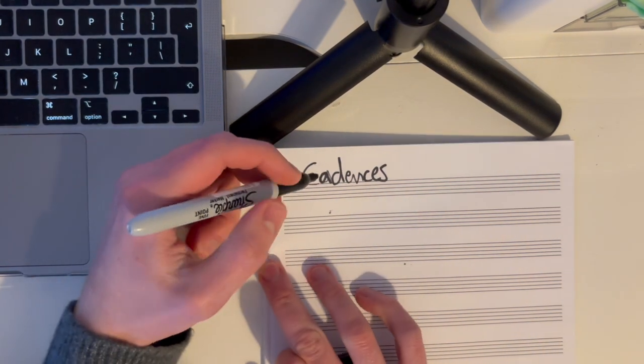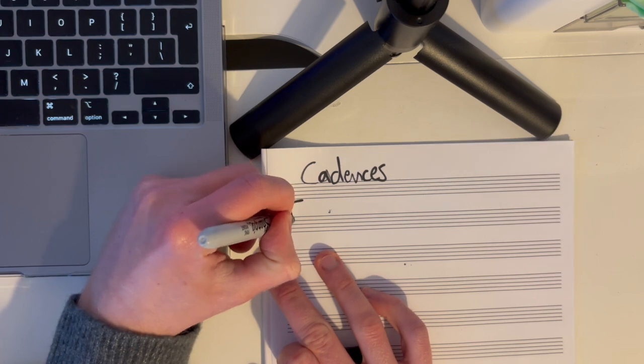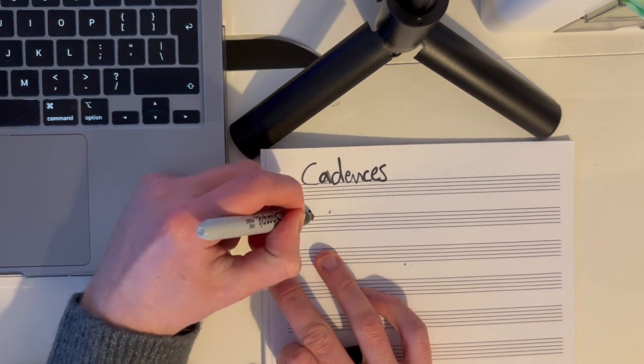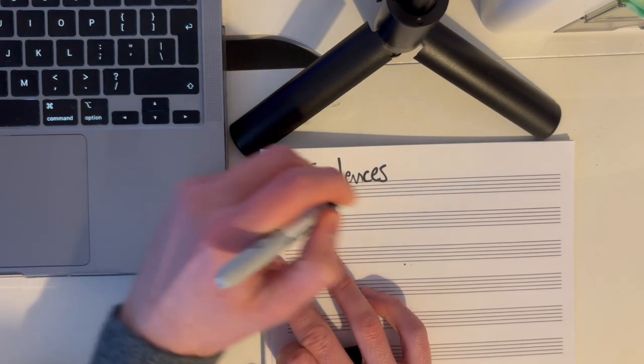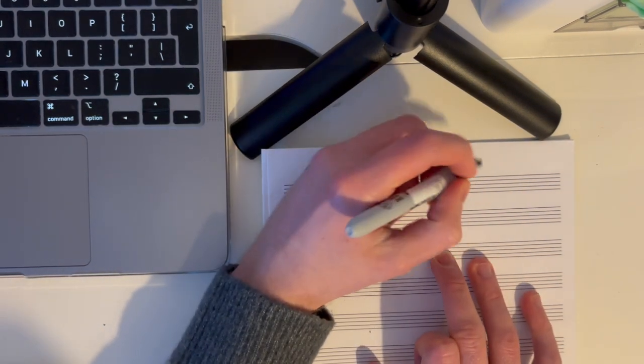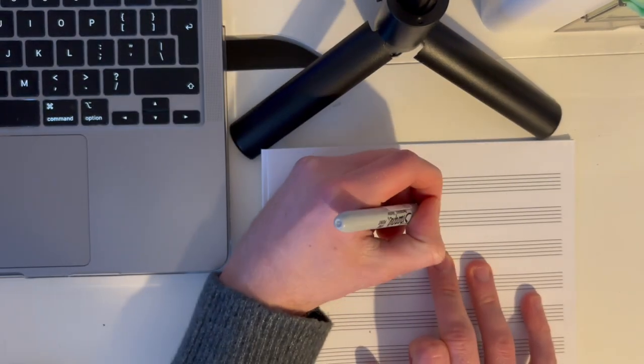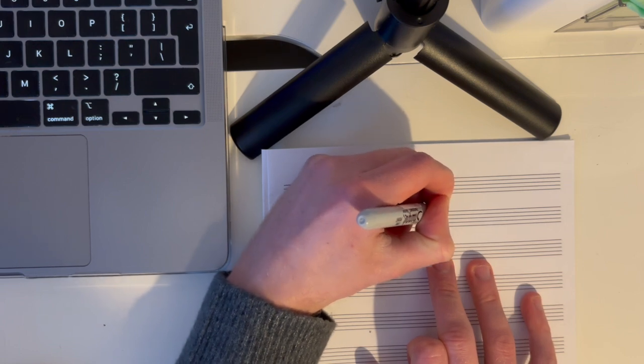We have cadences that sound finished, and we have cadences that sound unfinished.